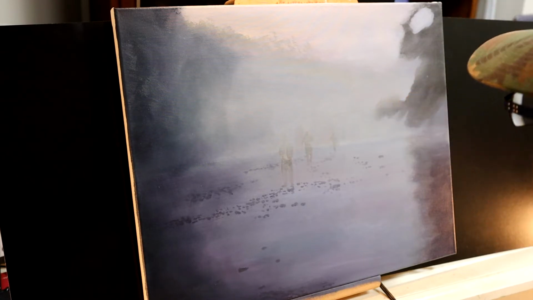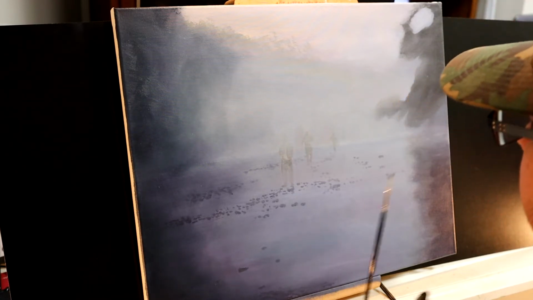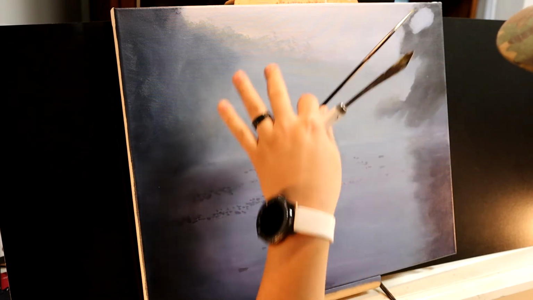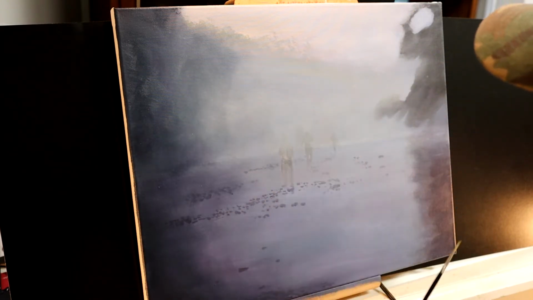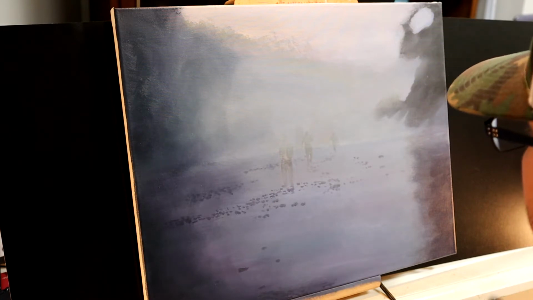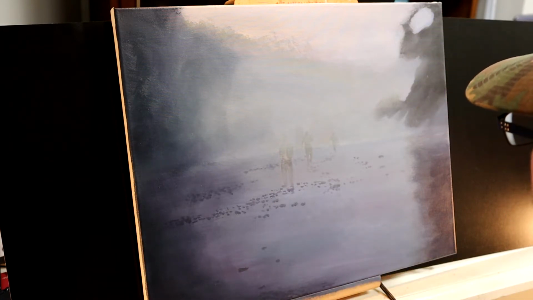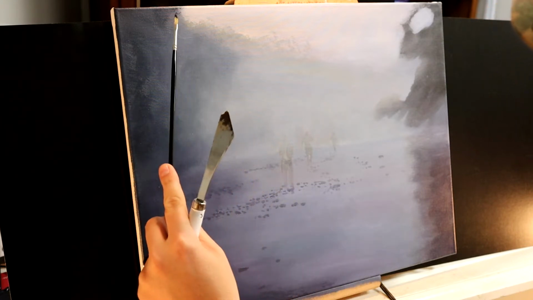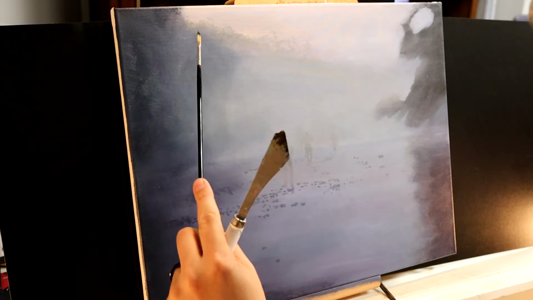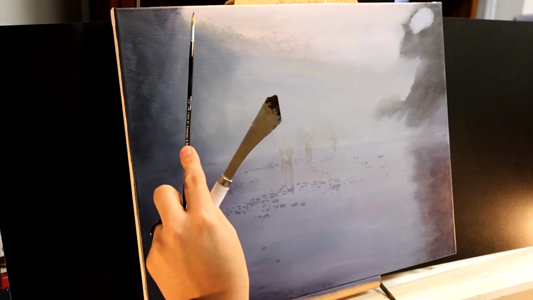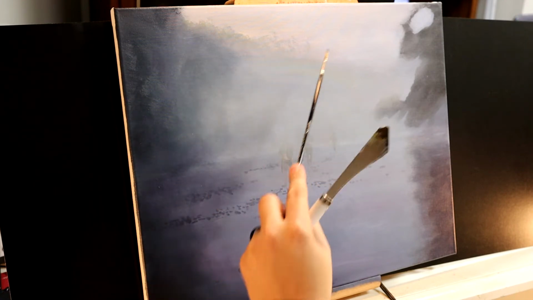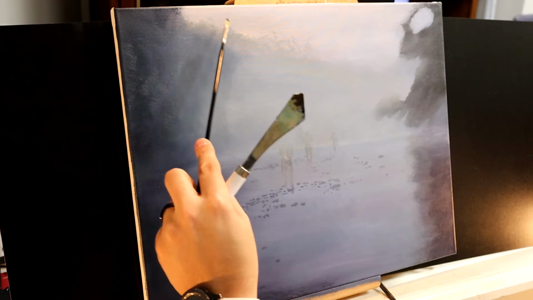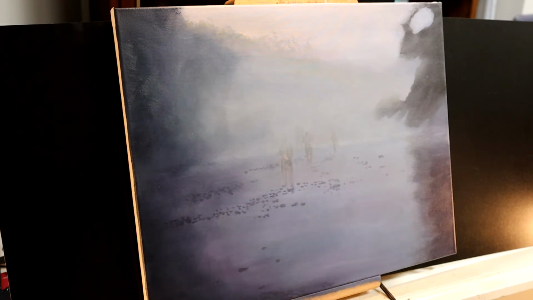Alright, so I've gotten pretty happy with the overall fade here of the fog and the atmospheric fade that I've got going on there, and the main reflection of the water. So now I'm going to start with this top tree line up here and create some branches and tree leaves extending up into the skyline that fade off into the distance.